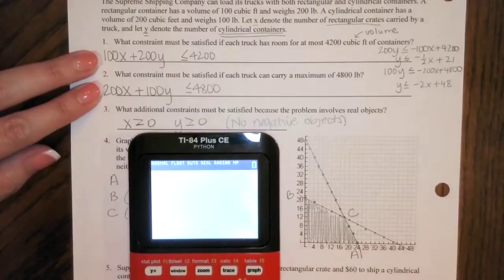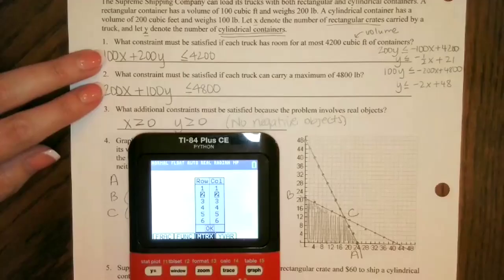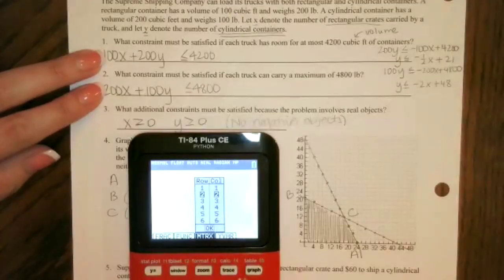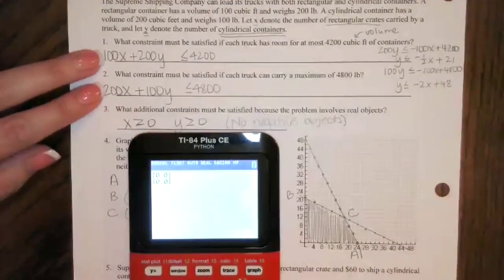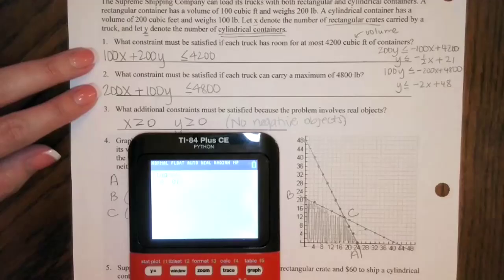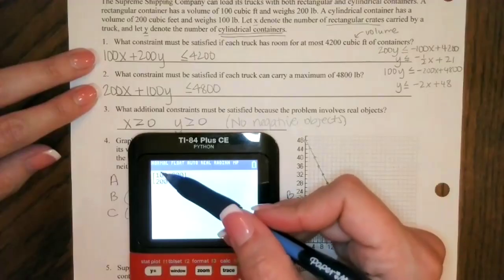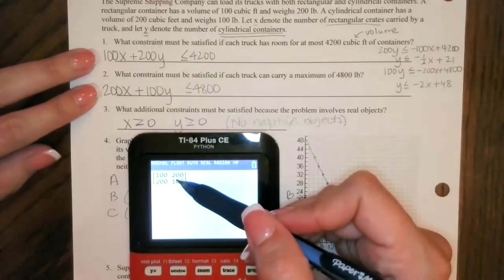So for matrices, we hit alpha zoom. This is a 2-variable system, so I'm going to do a 2 by 2. If this was a 3-variable system, I would do a 3 by 3, and so on. So we're doing the 2 by 2. That first matrix is our coefficients. So I'm going to do 100, 200, 200, and then 100. So I've got my coefficients of the x's, my coefficients of the y's.